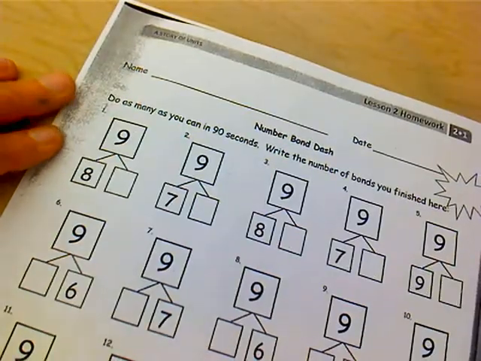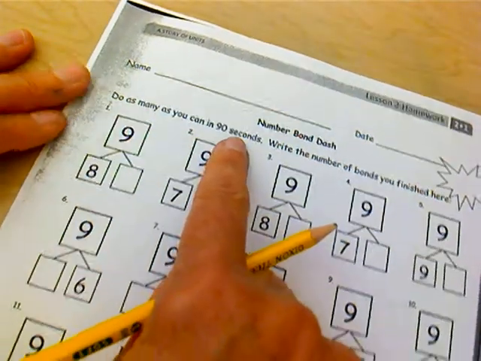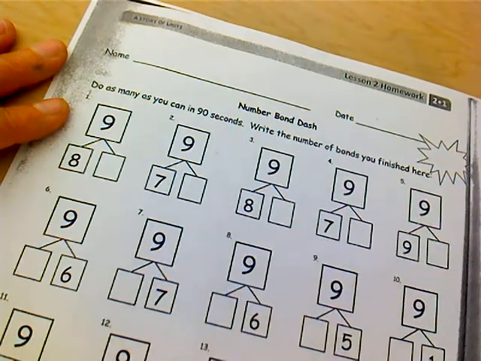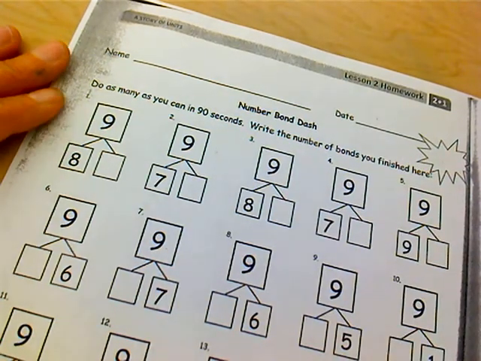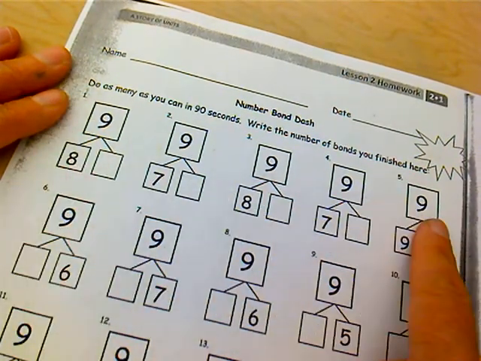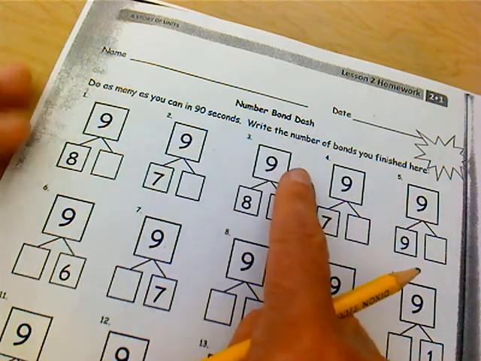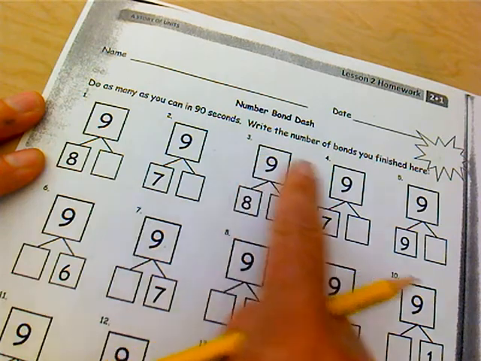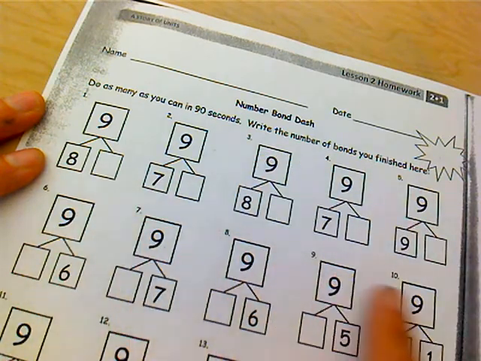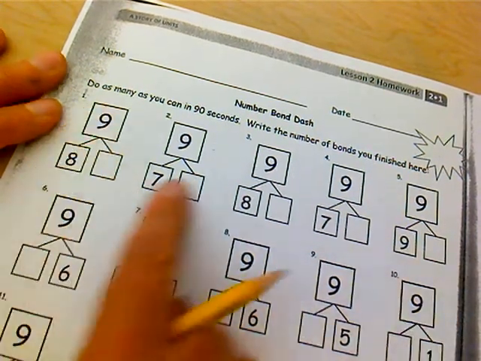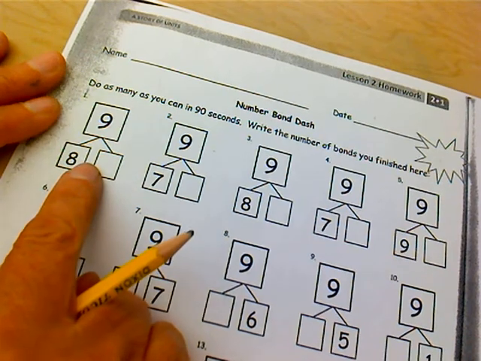Now we are going to move on to our second number bond page. It says that we should do as many as we can in 90 seconds, but I think for right now we're just going to try this first row so that you can remember what you need to do, because you're going to finish the number bond, and your target number for every one of these is going to be 9. We are going to try the first ones together.